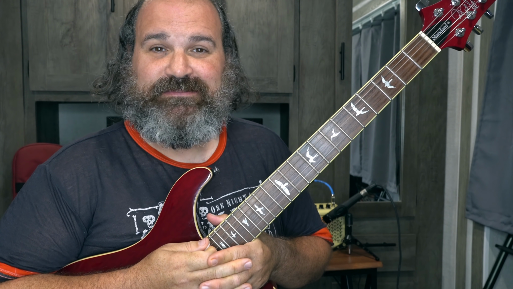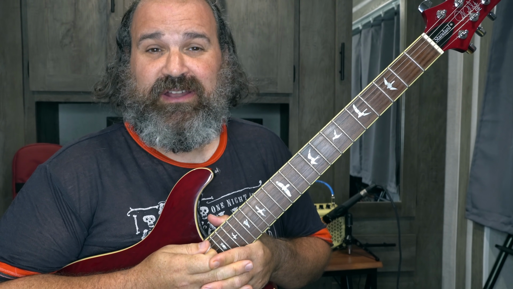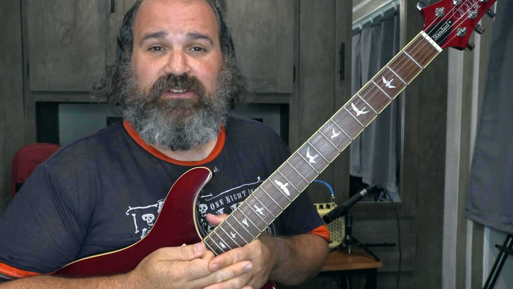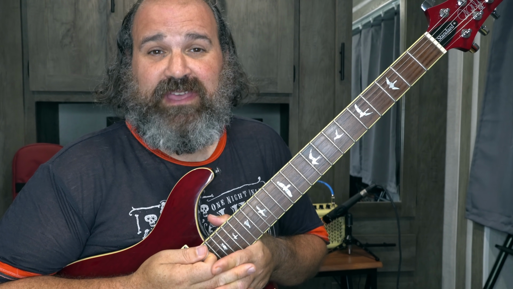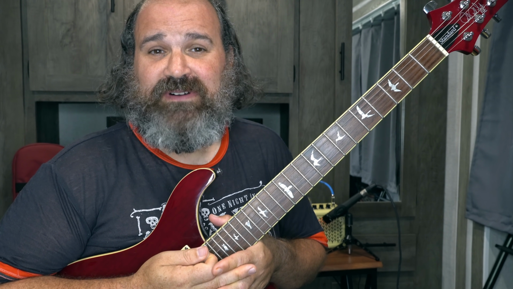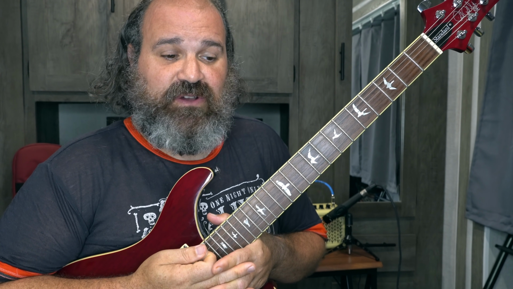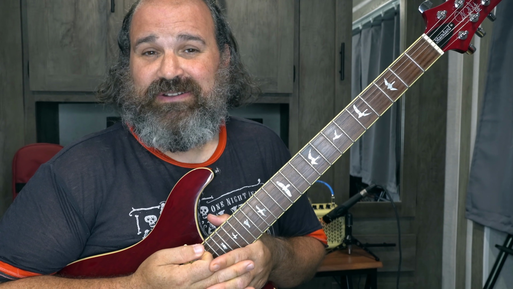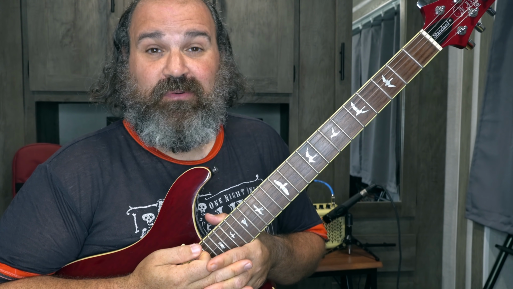Today might be easy, might be hard, but we're going to talk about how to create your own looped backing track to improvise over. A key to improvisation is having a backing track that you can really follow and understand the changes. And so we're going to be playing a 12-bar blues backing track. We're going to learn how to layer it on a looper, and we're going to talk about why this is important.